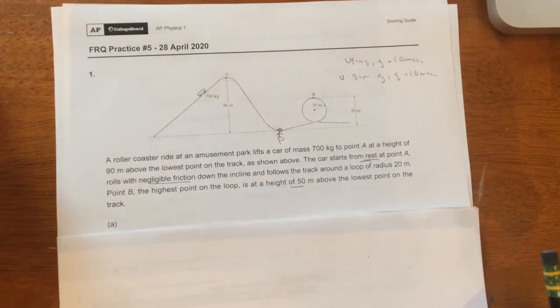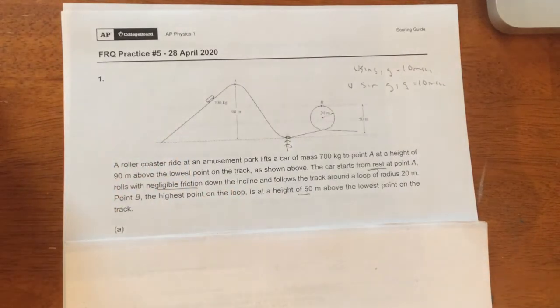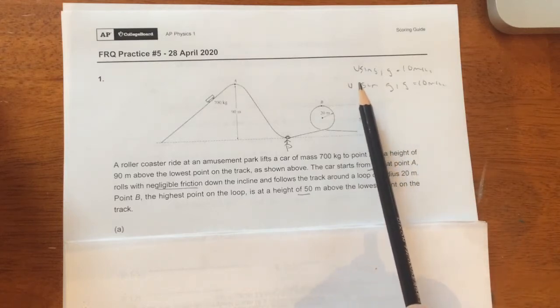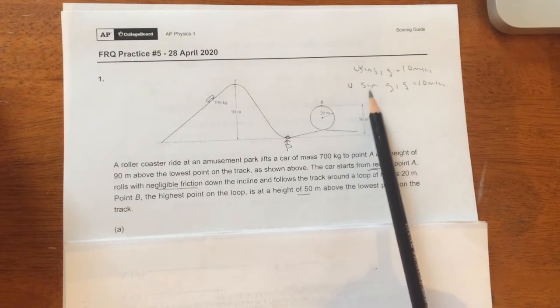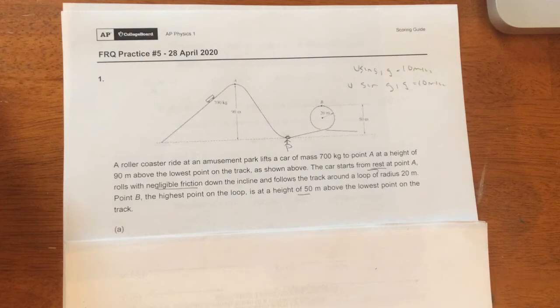One thing, I was on a call last night with the College Board, and they laid out the test construct. It's a new thing, so don't be frustrated. I'll digest that for you, and we'll have a conversation. But on this problem, when you look at the key, it says "U sine G, comma, G equals 10 meters per second squared." Now again, don't panic.